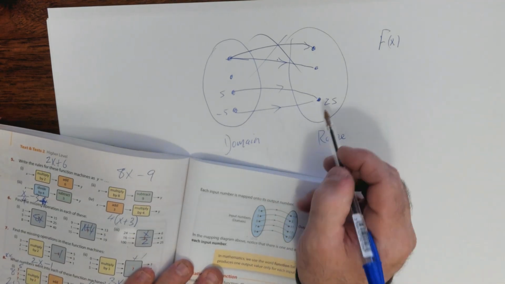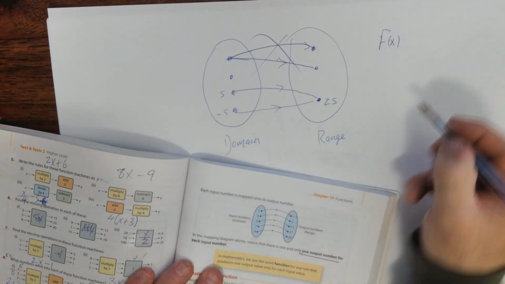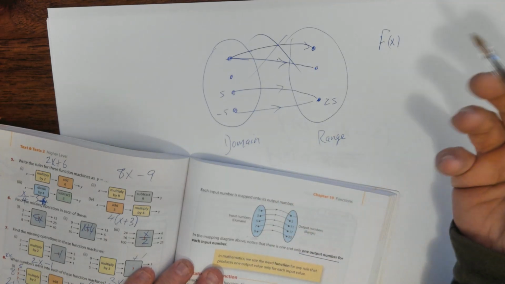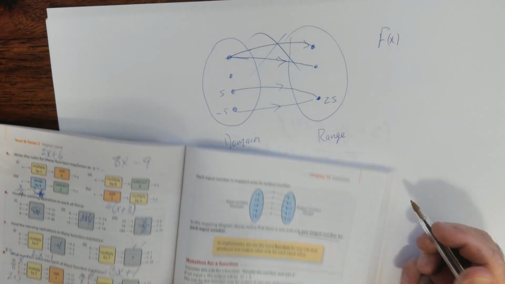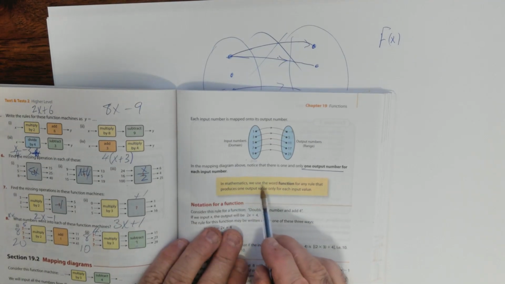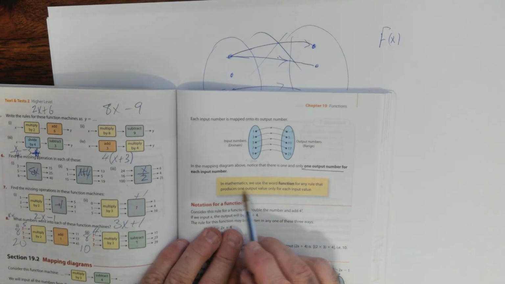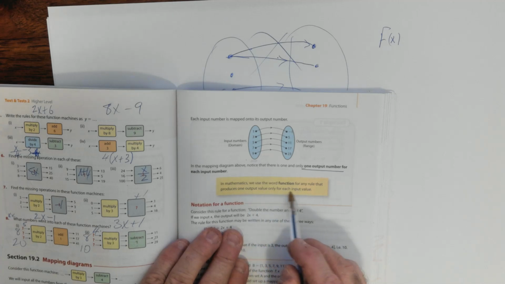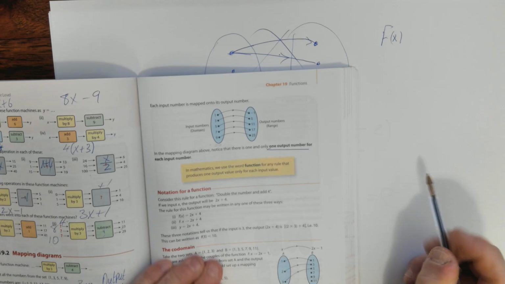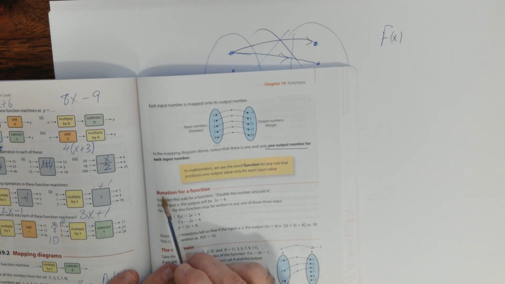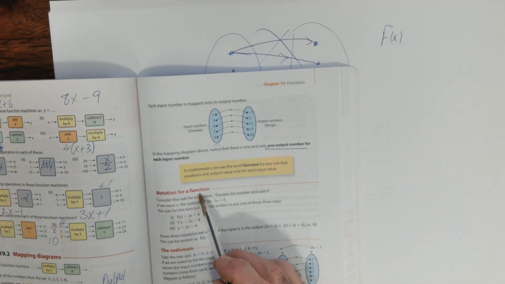If we flip that around backwards with a square root function, we're in trouble. Okay, so a square root function is not a function. It has this square root property that we've mentioned in class. Okay, we move on. In mathematics, we use the word function for any rule that produces one output value for each input value. Okay, so now we're moving on, and we're still in section 19.2, notation for a function.